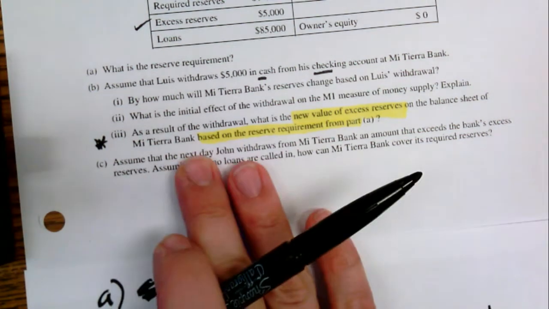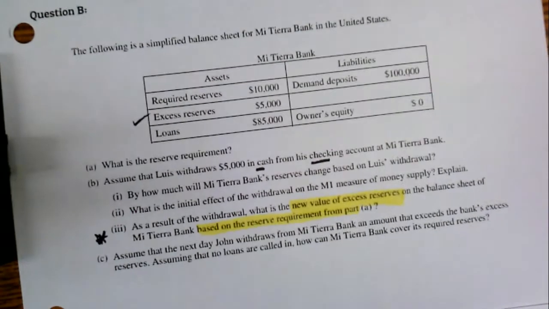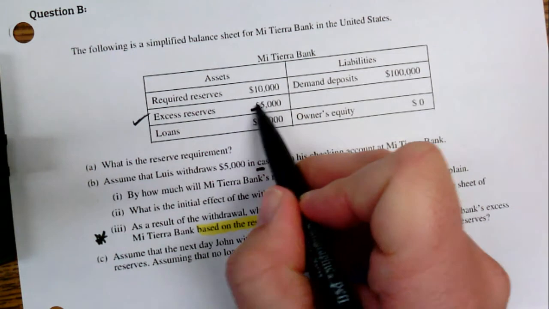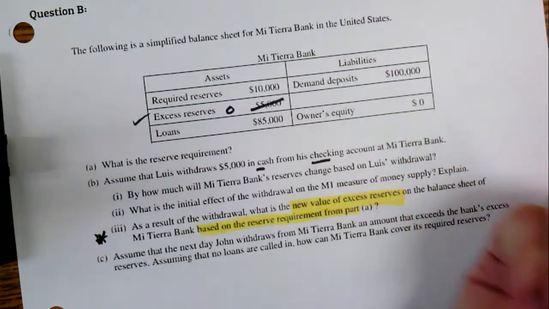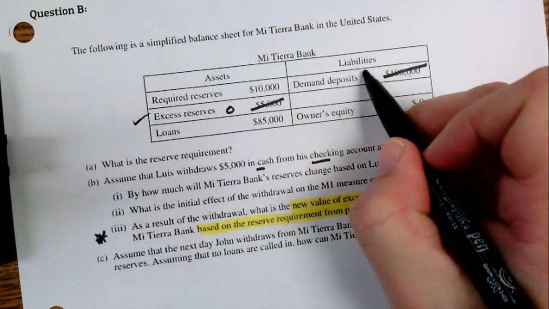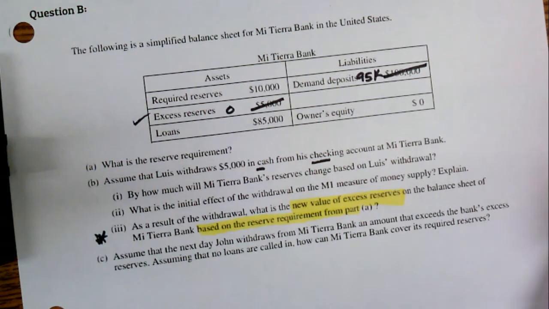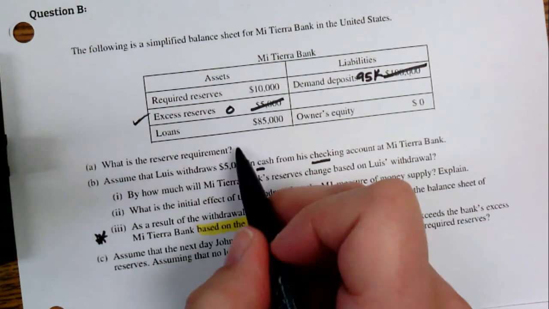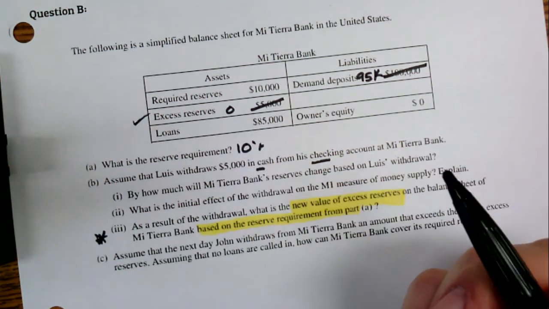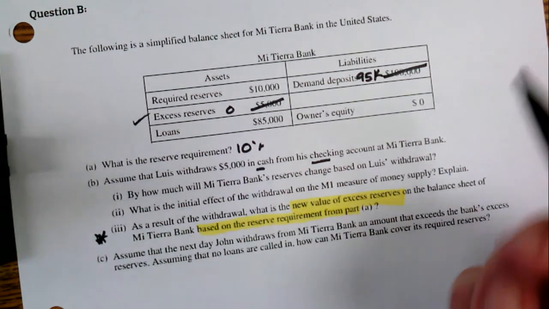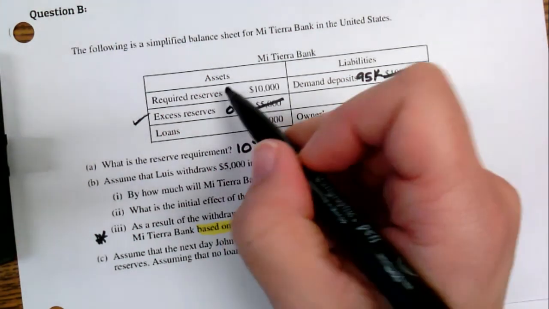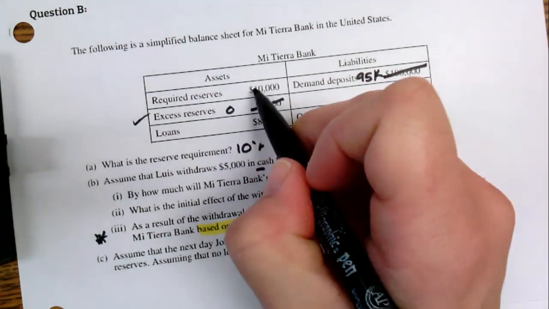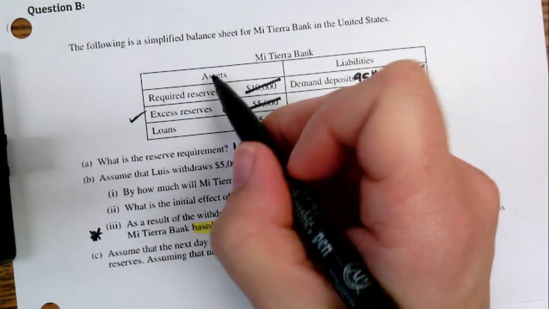So let's go to the bank balance sheet. So he's going to withdraw $5,000. So that means that this is going to become a zero, and the demand deposits are going to change to $95,000. Okay? Now remember, the reserve requirement was 10%. So legally, the bank only has to keep 10% of $95,000 in the required. So 10% of $95,000 is no longer $10,000.